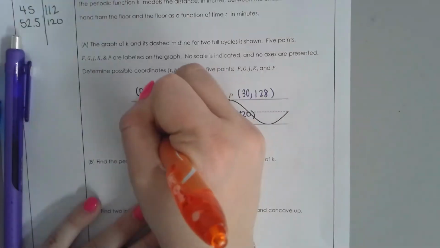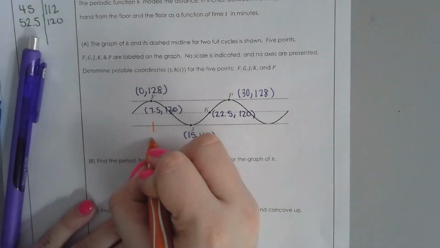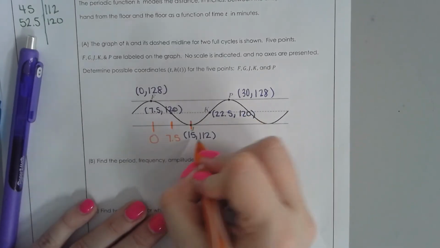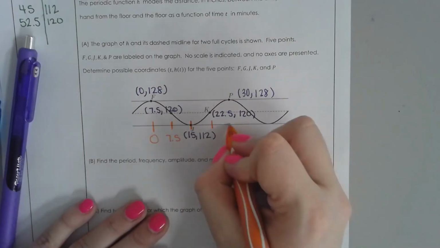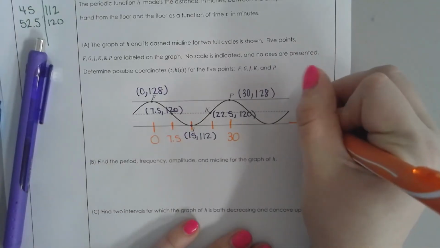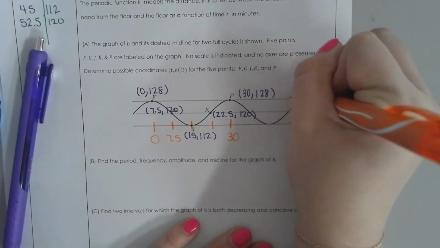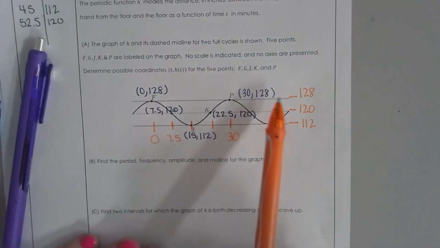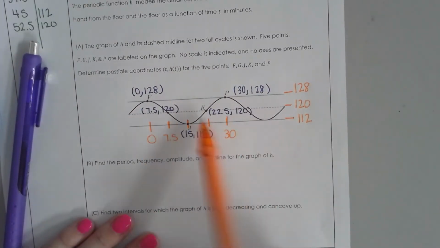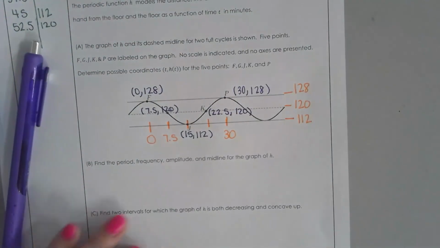So it helps to mark this like an X and Y axis. So this is at 0, this is 7.5, that's 15, 22.5, 30. And then this right here is 112, 120, 128. So you can see everything on this top line, all the points are at 128, 120, 112, and then you don't have any more that line up this way, but they go in increments of 7.5.